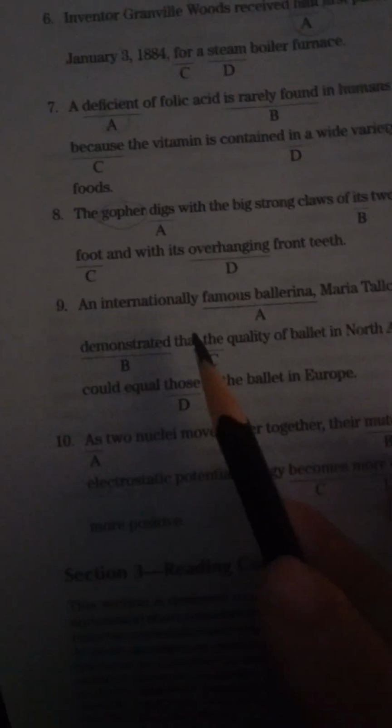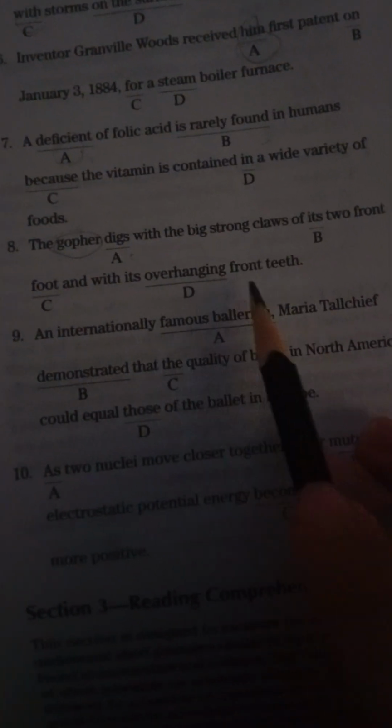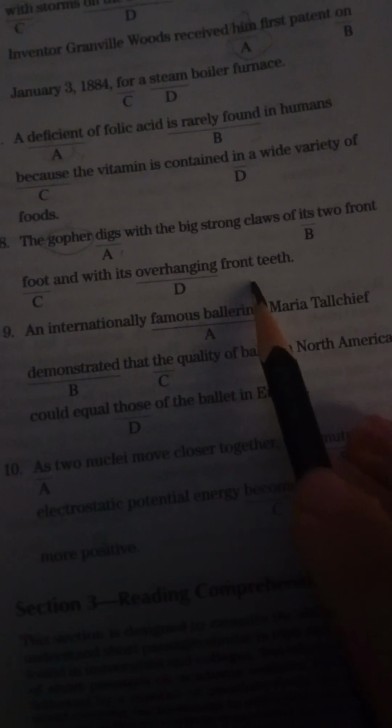Let me digest this. Oh no, I think I get it. Foot should be feet, because it has two feet, I think. Maybe. It should be the letter C.